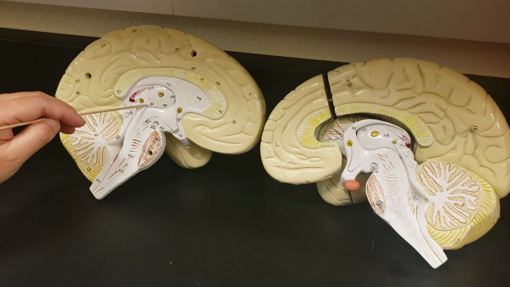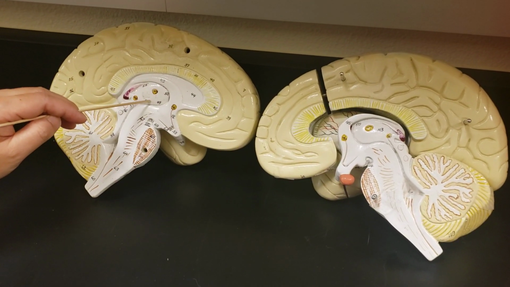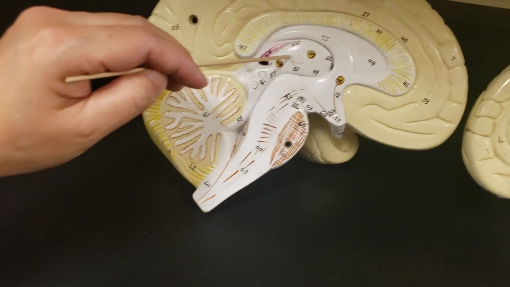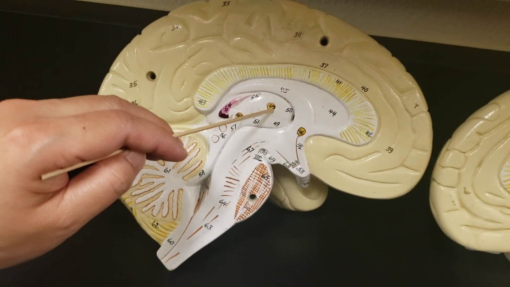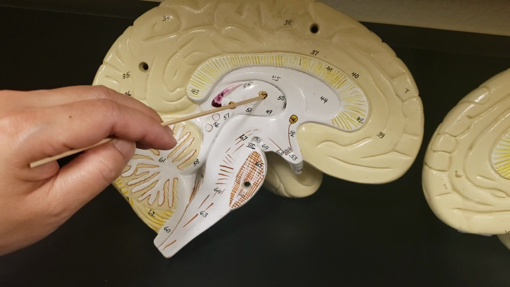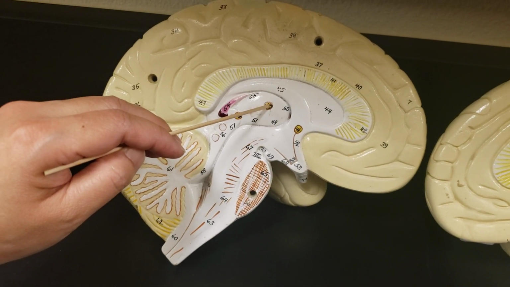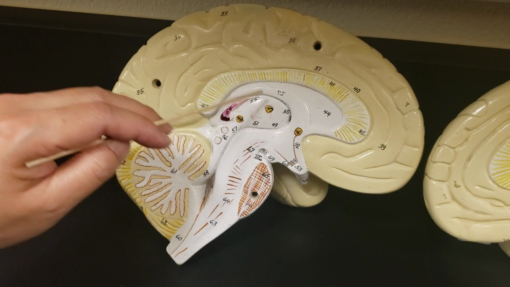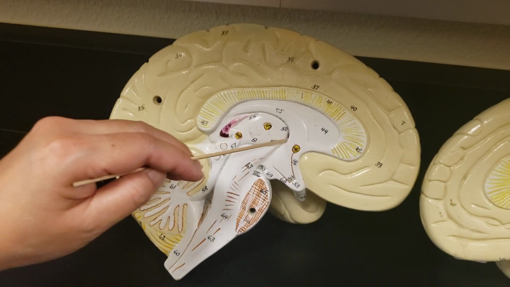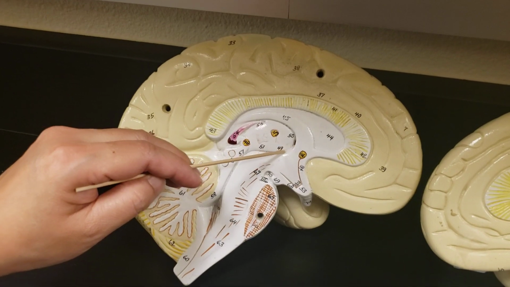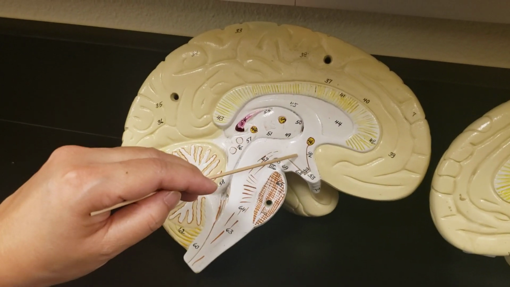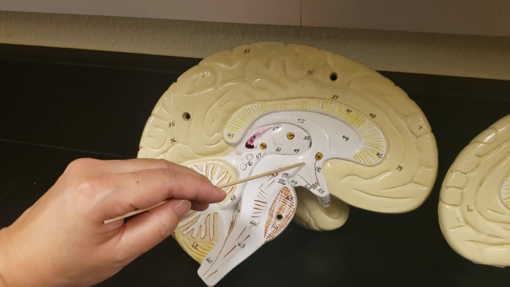And we have over here the egg-shaped thalamus. This in the middle is the glue called the intermediate mass or interthalamic adhesion. And in here will be the third ventricle. And this is the hypothalamus.